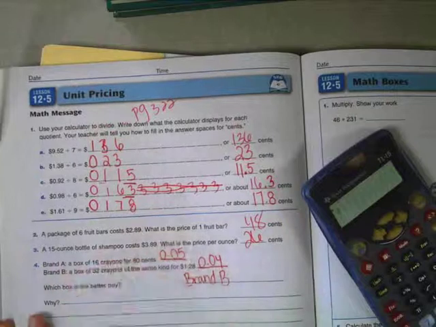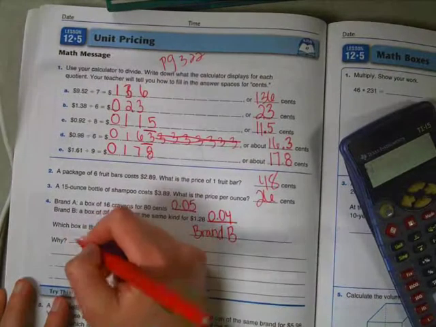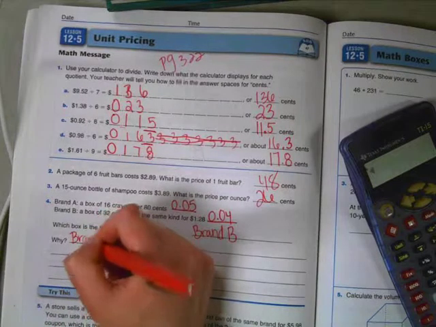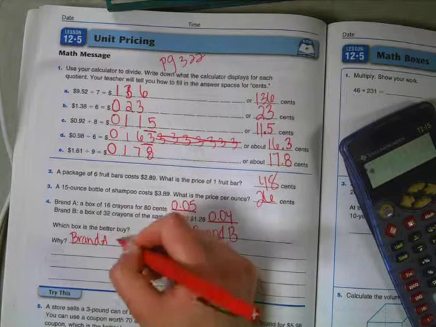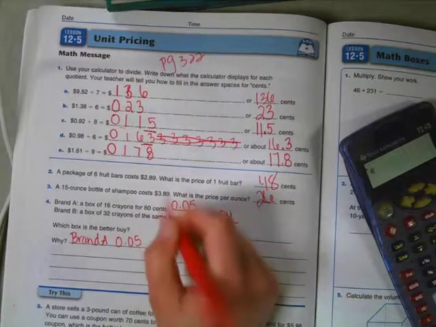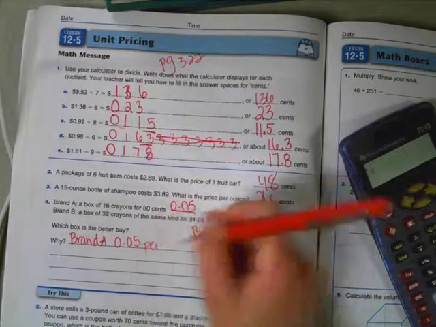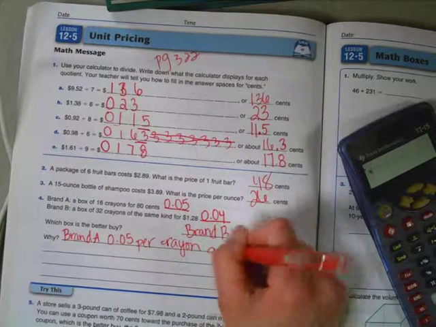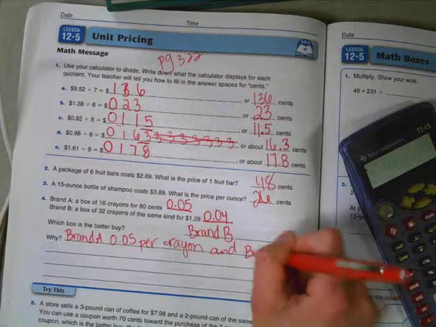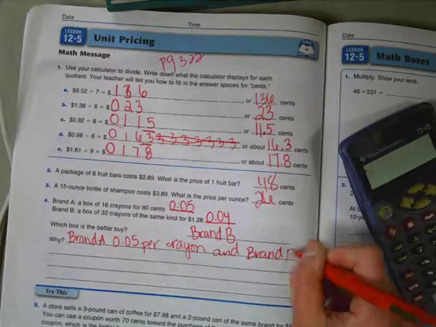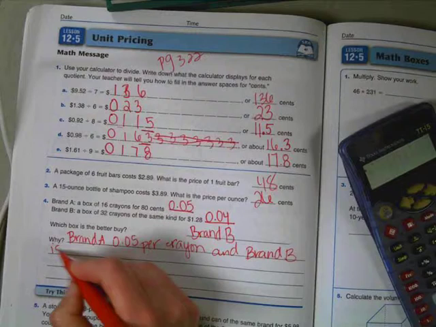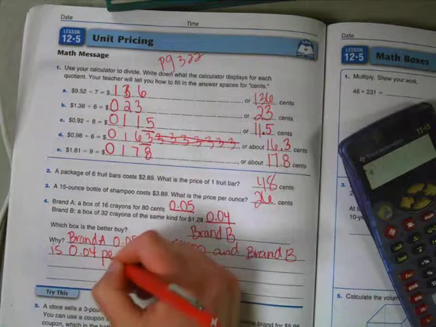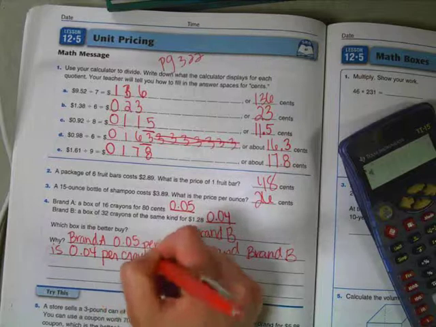So now, Brand B, because Brand A is 5 cents per crayon and Brand B is 4 cents per crayon. Let's write this out like if we were really taking a test. Brand A is 5 cents per crayon, and Brand B is 4 cents. So you get more crayons and a better buy.